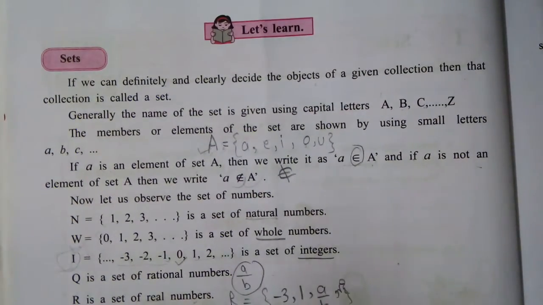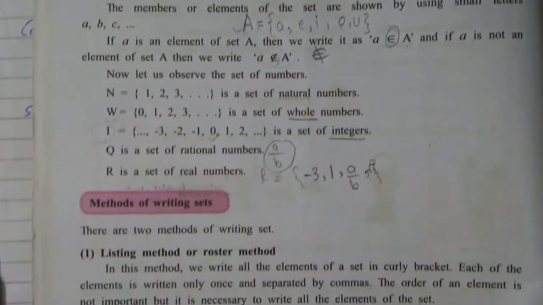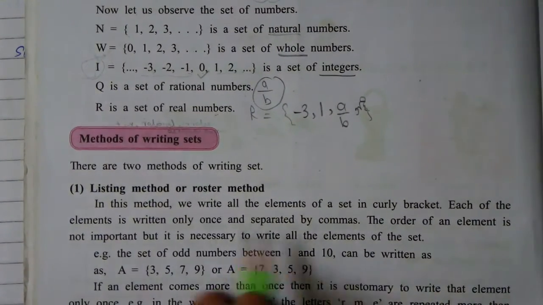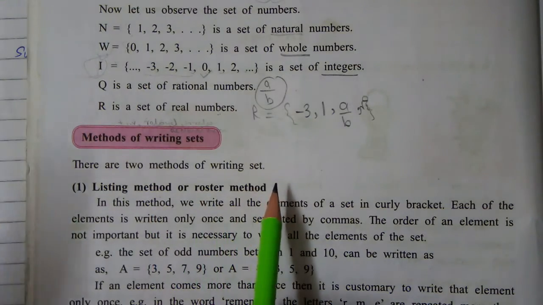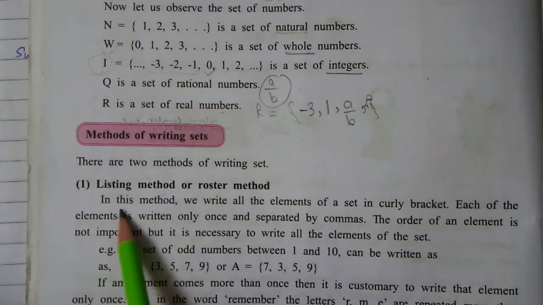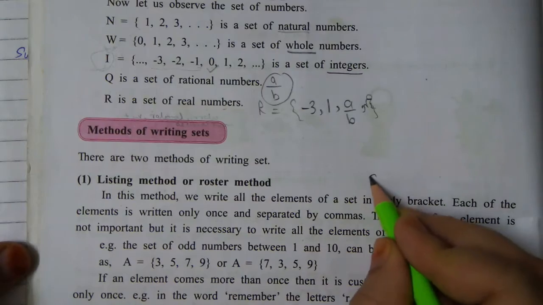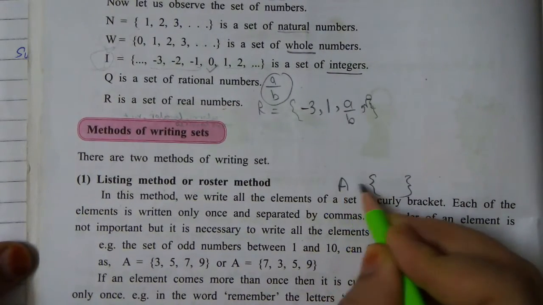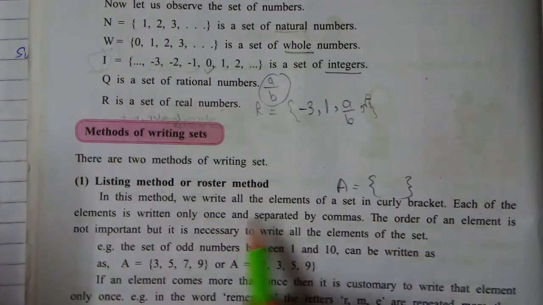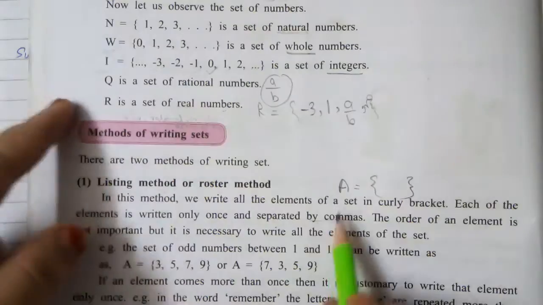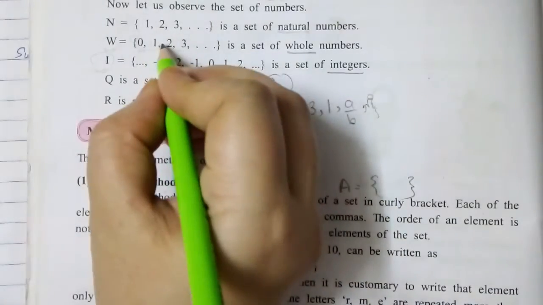These are the sets. Now we will see the different methods of writing the set. So students, there are two methods of writing the set. First method is the listing method or roster method. First we will see what the listing method is. In this method, we write all the elements of the set in a curly bracket, like this. Capital A will be equal to curly bracket. Each element is written only once and separated by a comma. These are the elements of the set, and elements of the set will be separated by means of a comma.